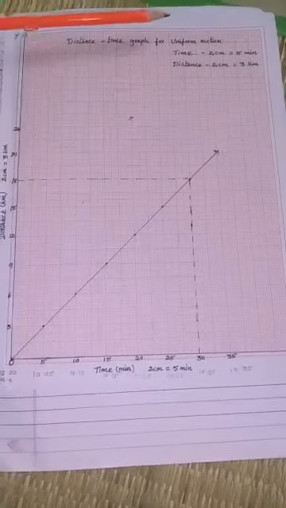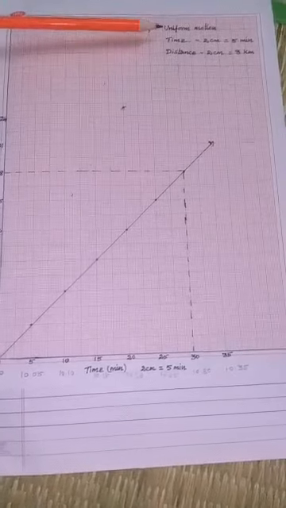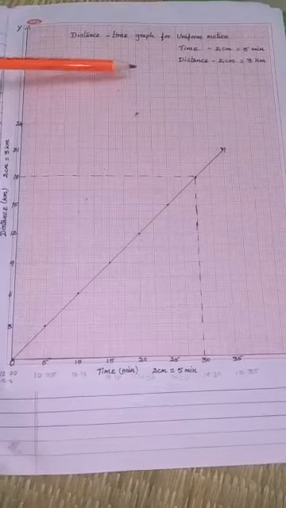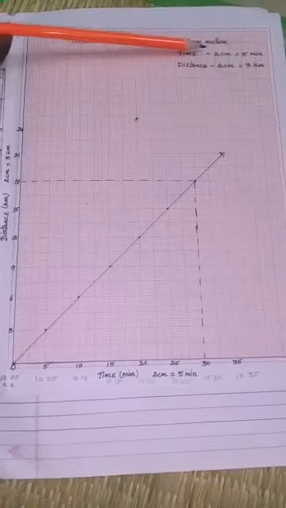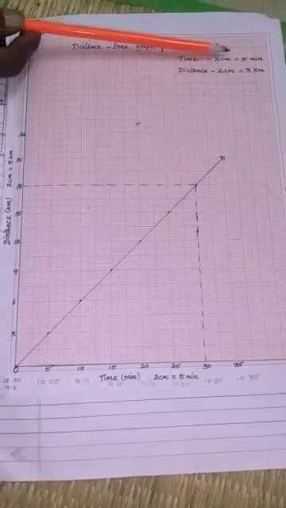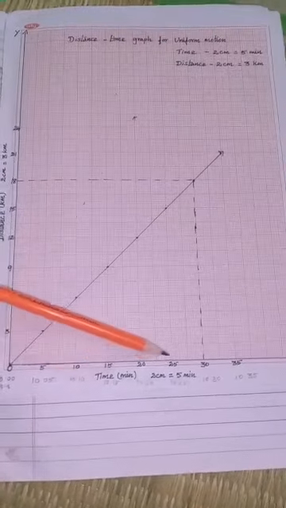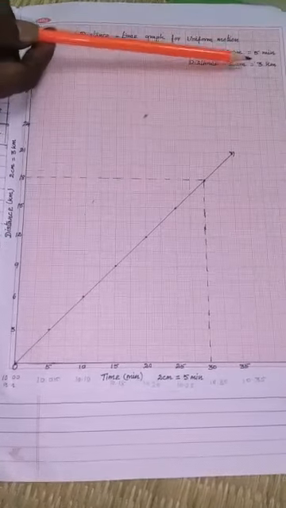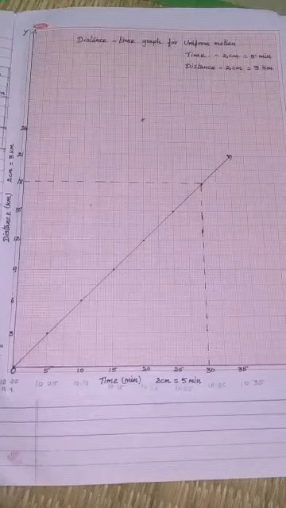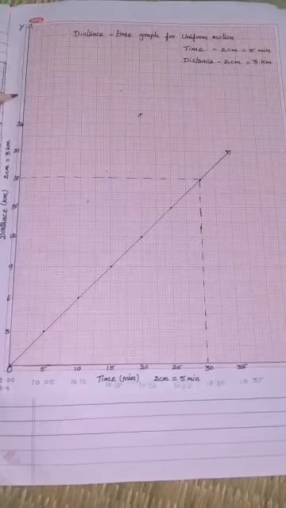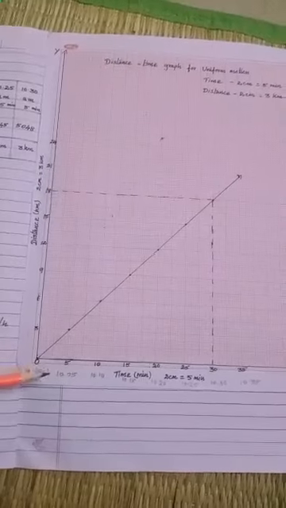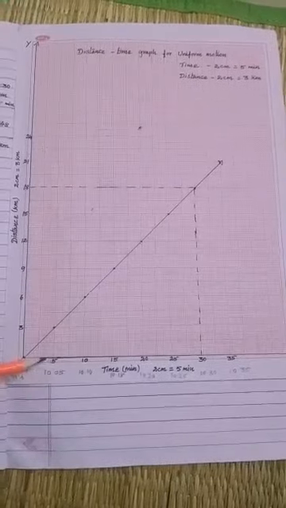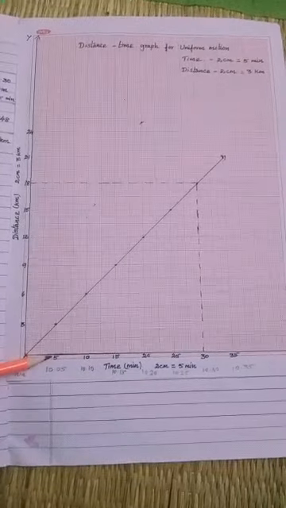A suitable scale has to be decided on before working on the graph. In this case, let us take 2 centimeters is equal to 5 minutes on the x-axis and 2 centimeters is equal to 3 kilometers on the y-axis. First, look up the value of x, that is 5 minutes.